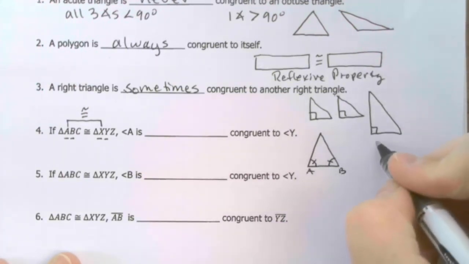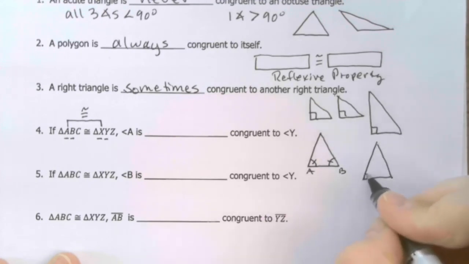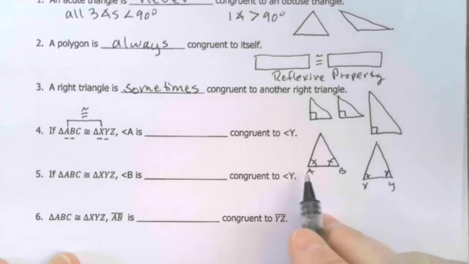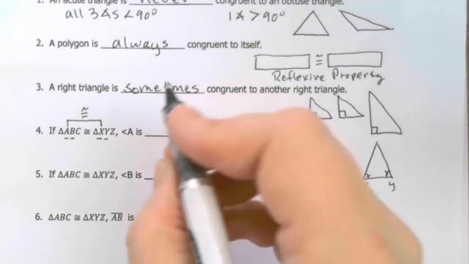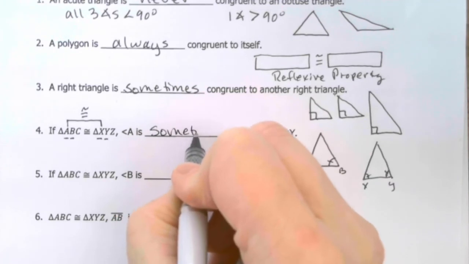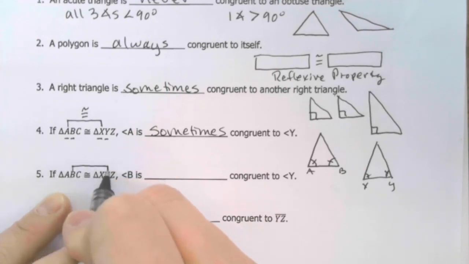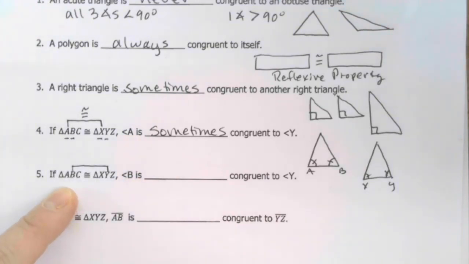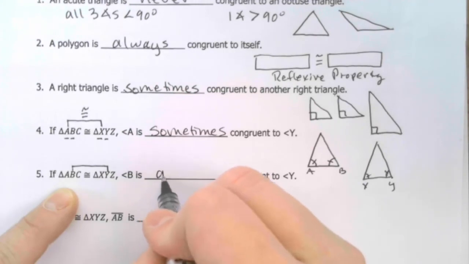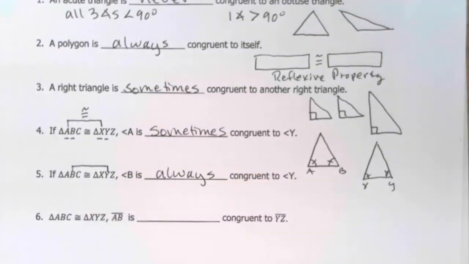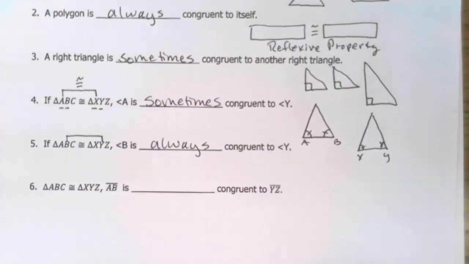That's A and that's B. And this one's X and that's Y. You can see that A would be congruent to Y. So it is possible. This is a sometimes. Sometimes in the case of isosceles. Number 5, if triangle ABC is congruent to triangle XYZ, angle B is blank congruent to Y. Well, B and Y actually have matching positions, so it will always be congruent because that's how congruency statements work.